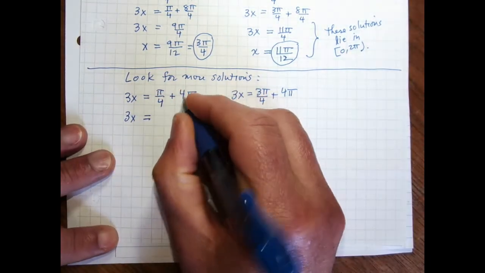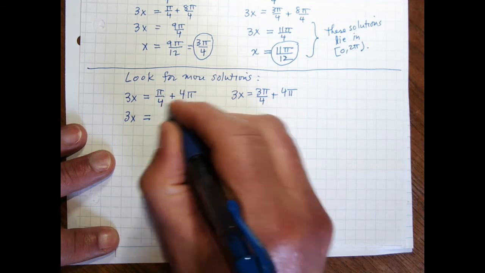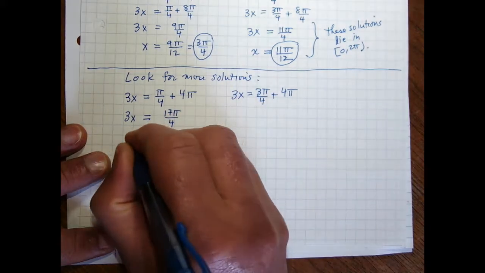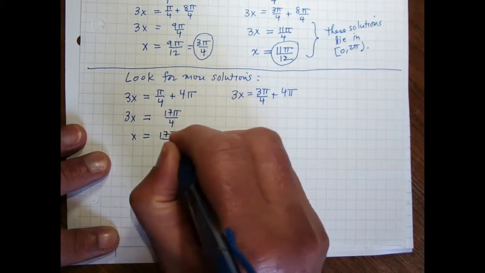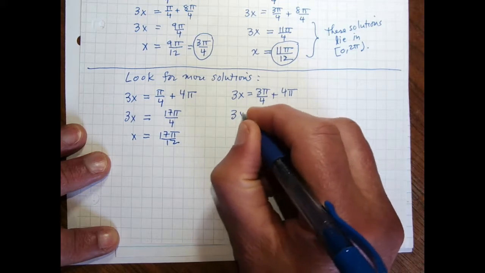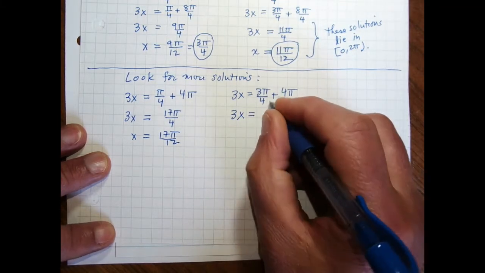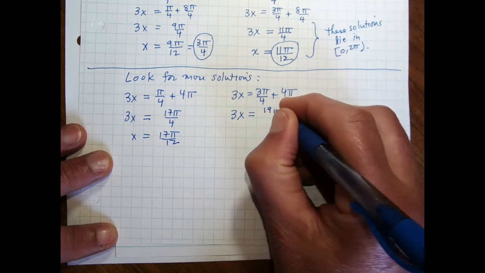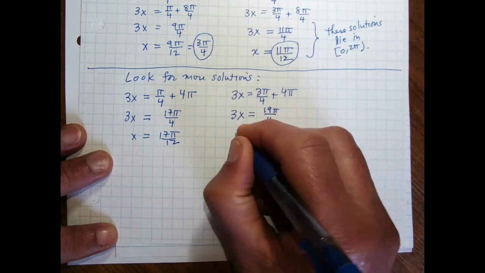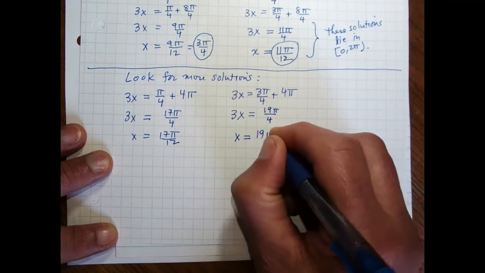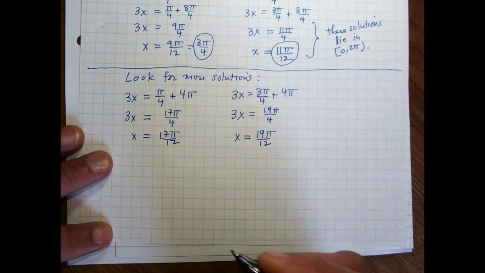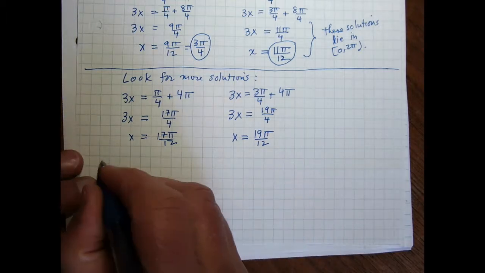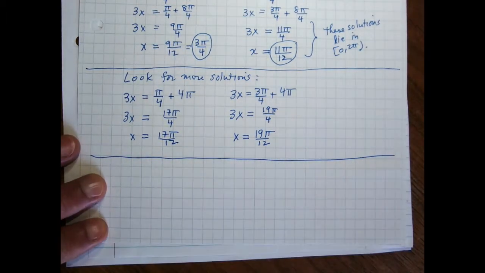3x is equal to pi over 4 plus 16 pi over 4, which is 17 pi over 4, or x is equal to 17 pi over 12. Here I have 3x is equal to 3 pi over 4 plus 16 pi over 4, which is 19 pi over 4. So x is equal to 19 pi over 12 when I solve for x. Now, those actually are both values of x that are less than 2 pi.